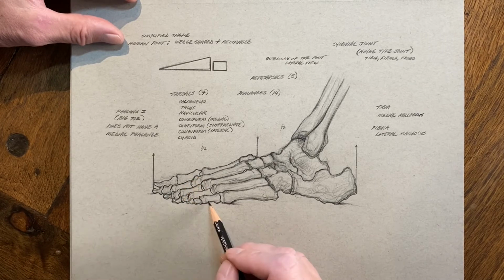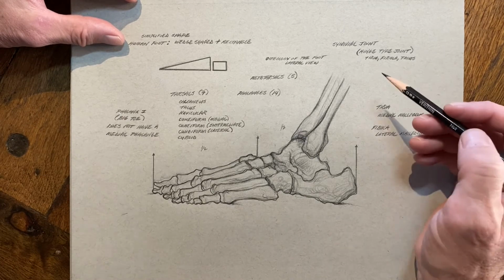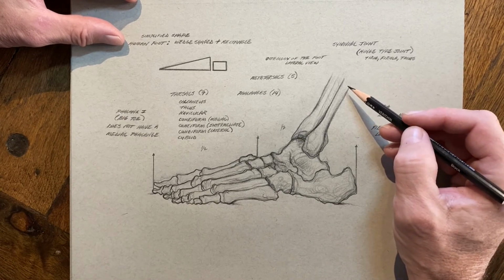So as you can see, it's very, very similar in many ways in terms of the anatomical structure to the human hand and the makeup of the osteology of the human hand. So just a quick rundown.